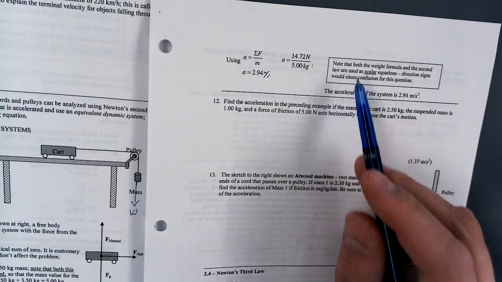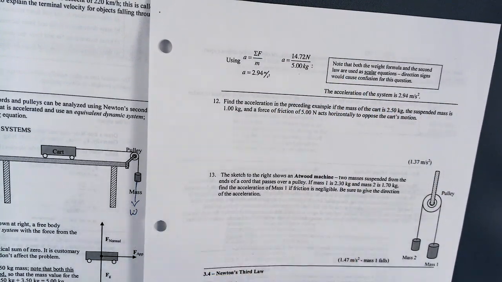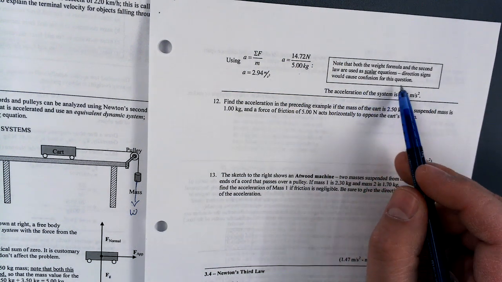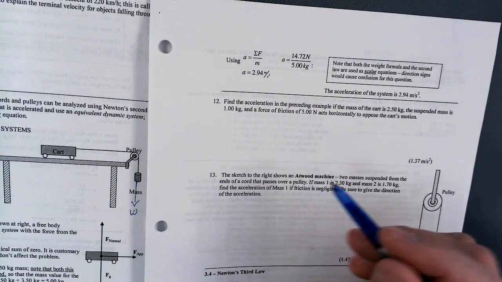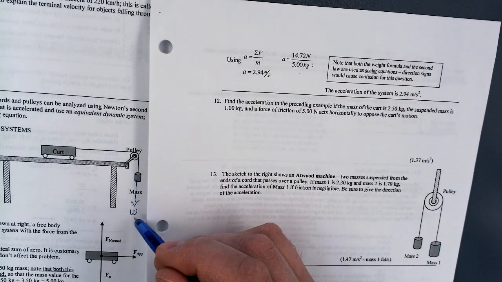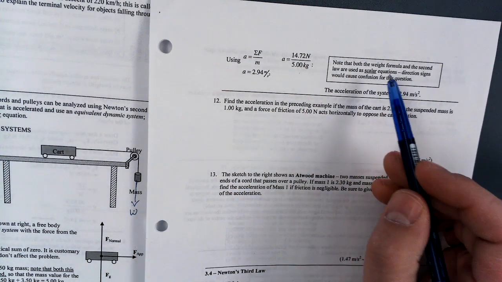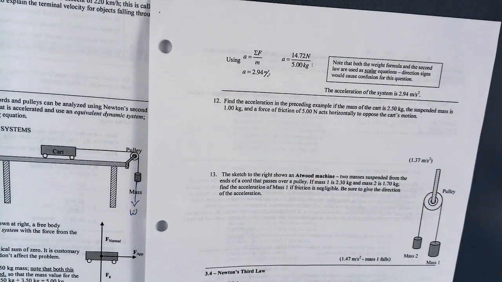Okay, one thing to note is that both the weight formula and the second law are used as scalar equations. The direction and signs would cause confusion for this question. You end up with, like if you put a negative for 9.81, but the cart's going this way, and so that's why it's easier to just use the scalar equations in this case.